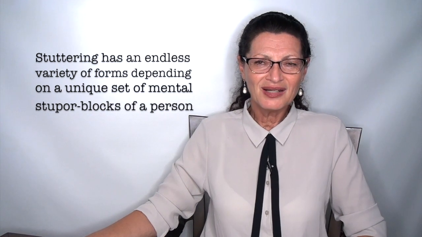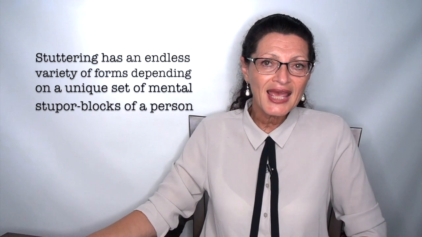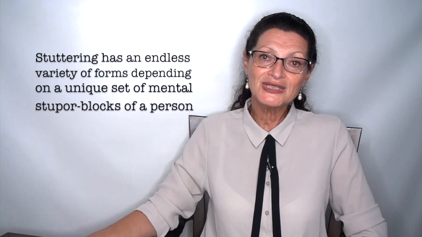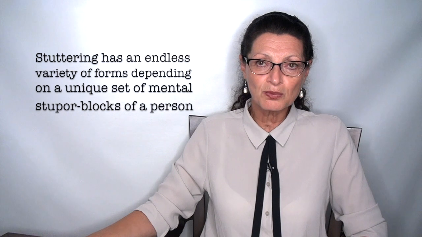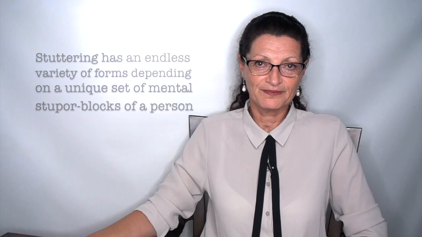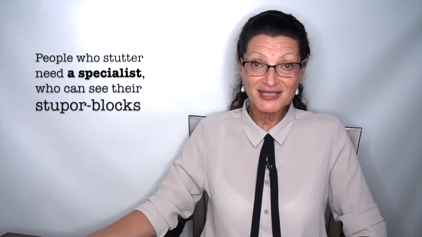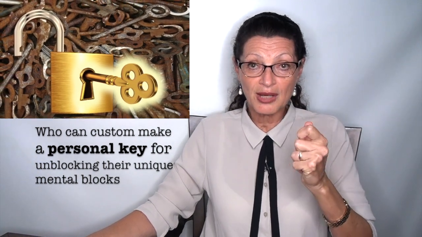Do you see now how stuttering has an endless variety of forms depending on the unique set of mental stupor blocks of a person? In order to act normally, people who stutter need a specialist who can see their stupor blocks and who can custom make a personal key, create an individual program for unblocking their body-mind machine, unblocking their mind.